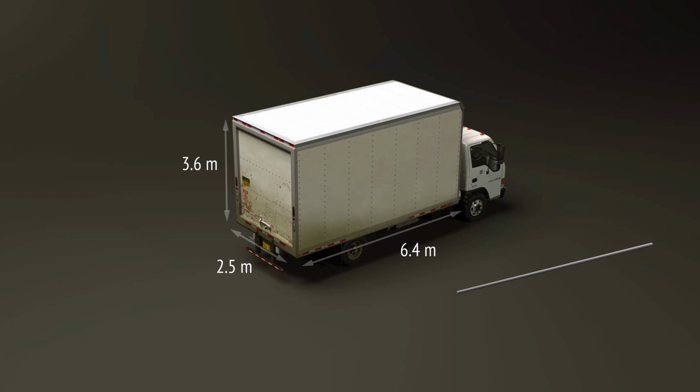And since we're talking about the longest length of pole that will fit, we can truncate this value to 7.7 meters.